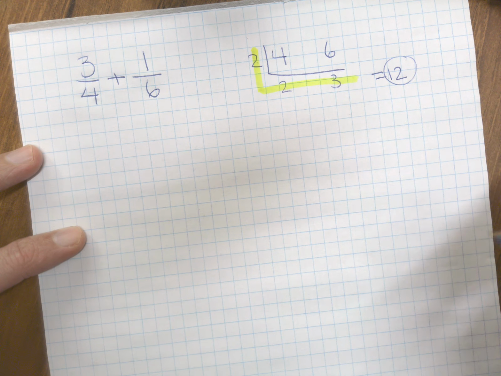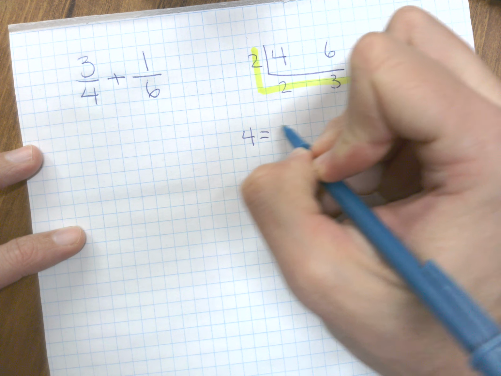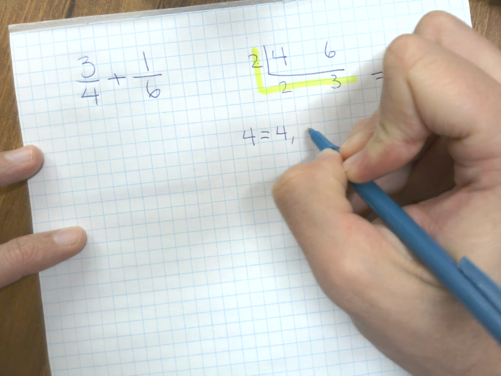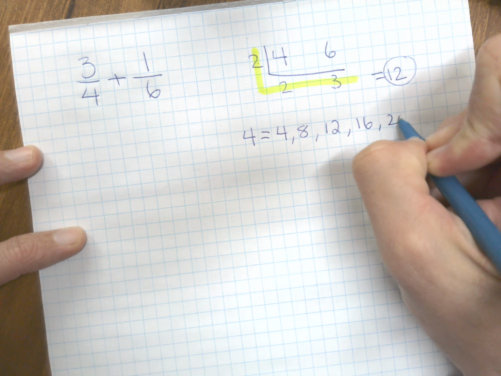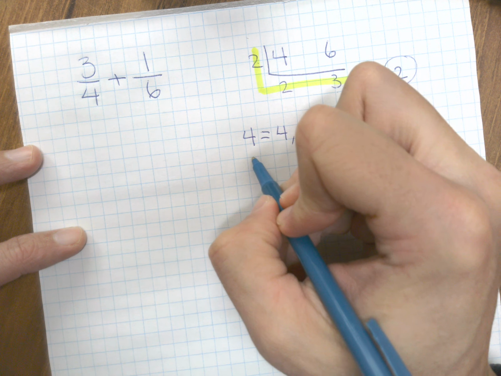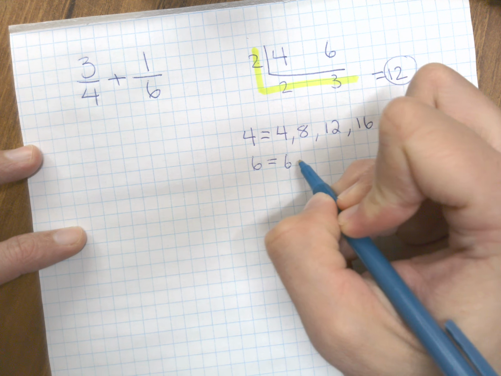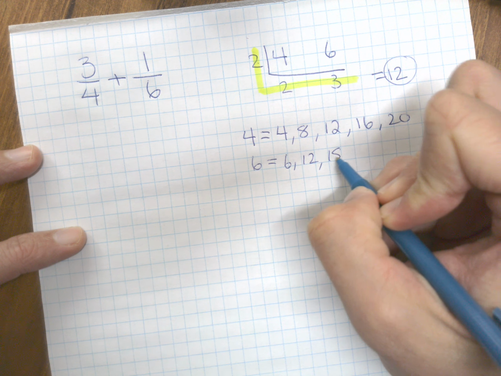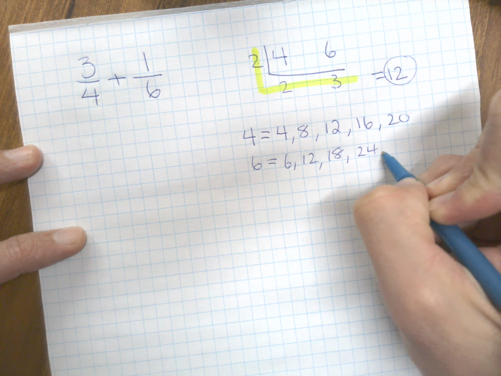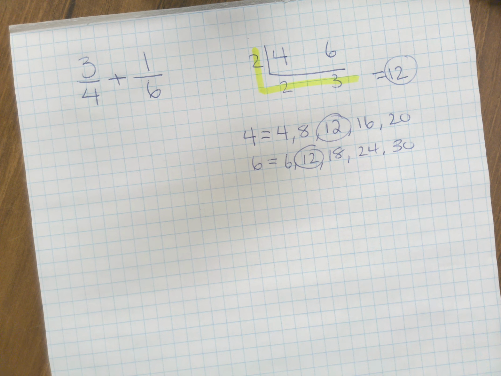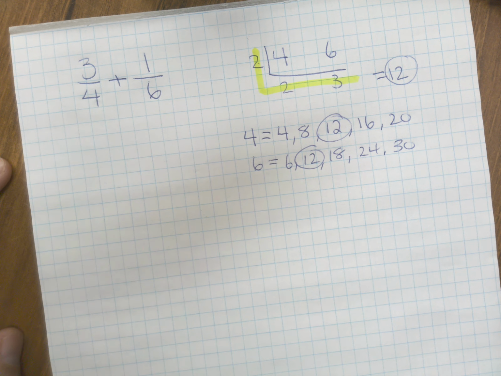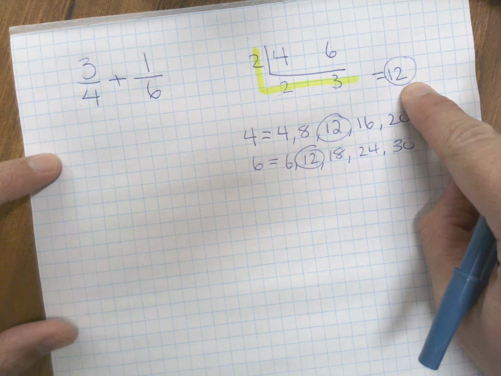And I can find 12 another way as well. If I think about 4s, I say 4 times 1 is 4, 4 times 2 is 8, 4 times 3 is 12, 16, and 20. I'll just stop there. And with 6, my first multiples are 6, 12, 18, 24, and 30. And I can see that 12 is a multiple of both 4 and 6. They come from these lowest common factors. And from there, I can use 12 as a denominator.